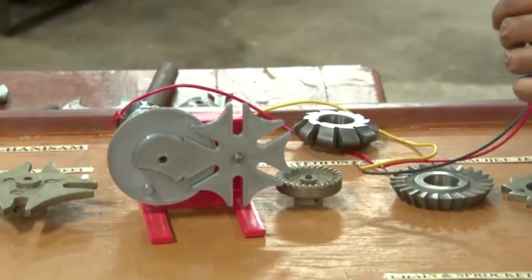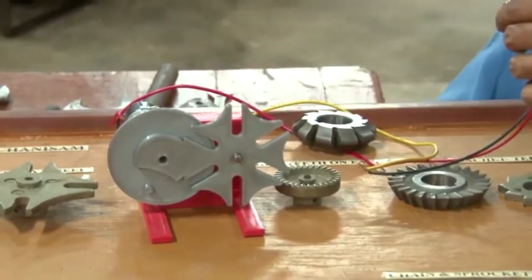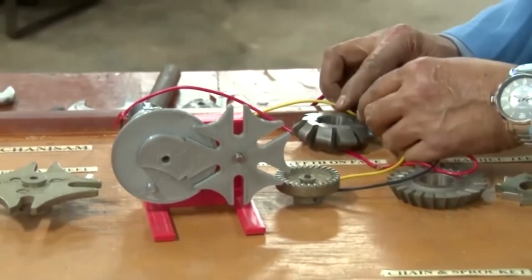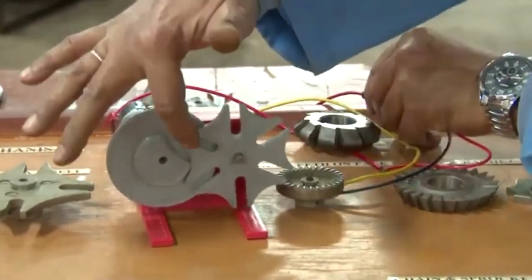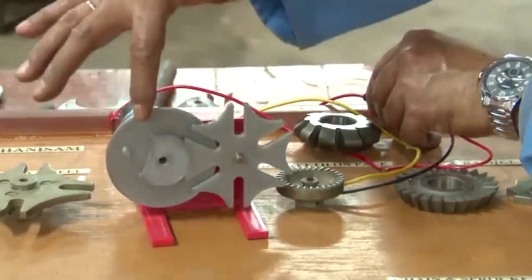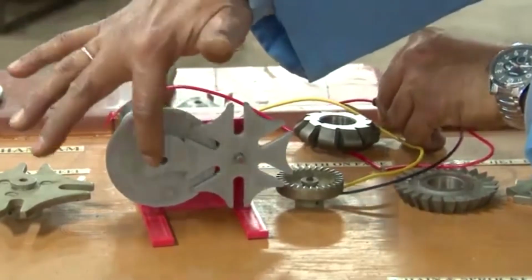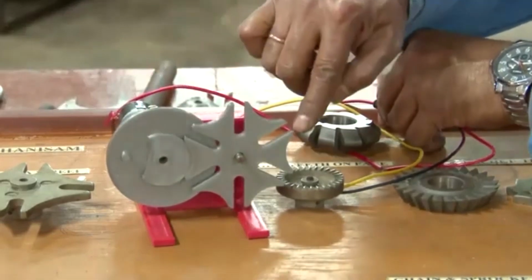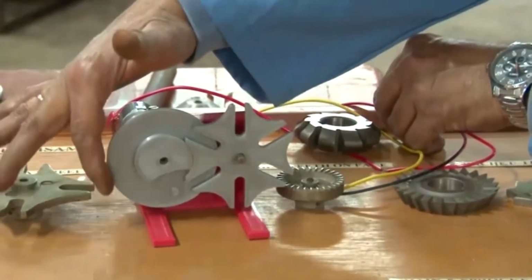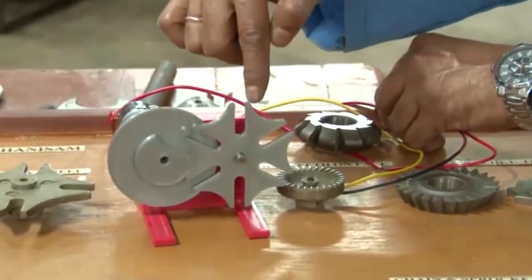Let us see this. For example, if we switch on the power, you can see that. So, this pin is entering and exiting. When the pin enters and exits, it rotates from one position to another position, and then during the rest of the movement of the pin, this stops.